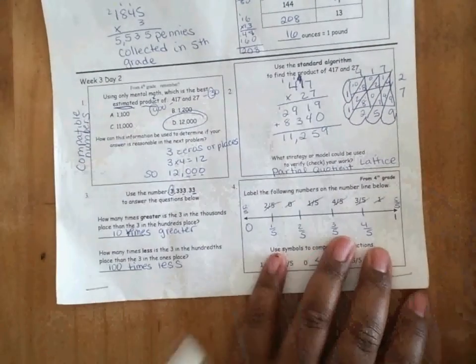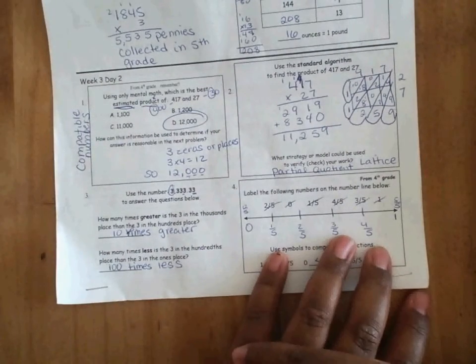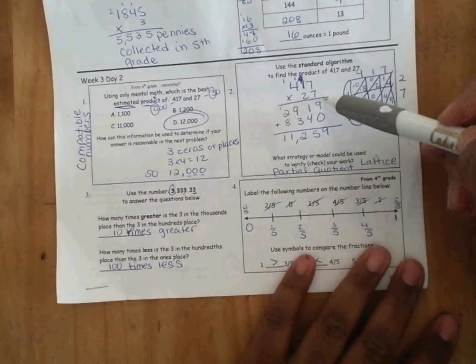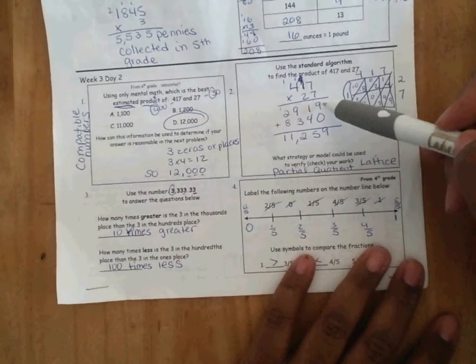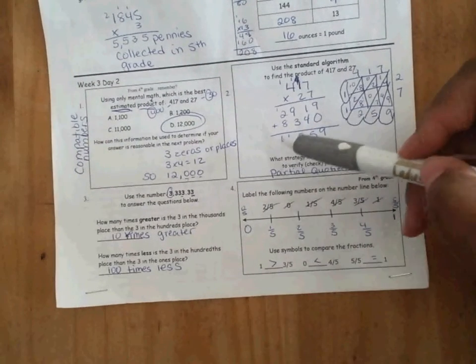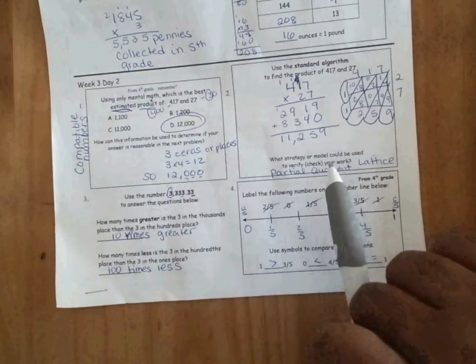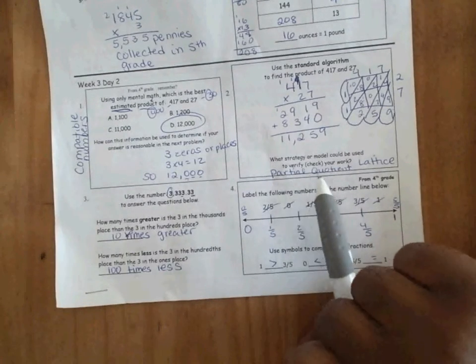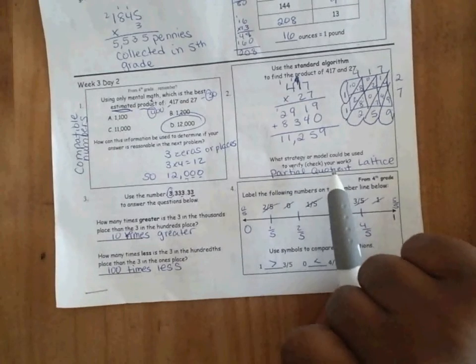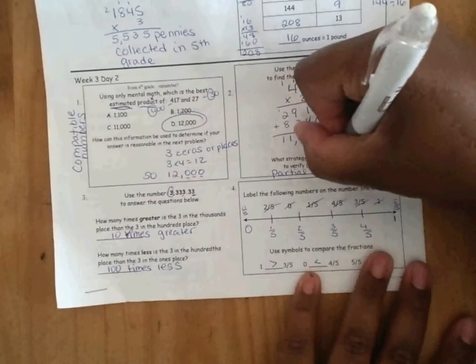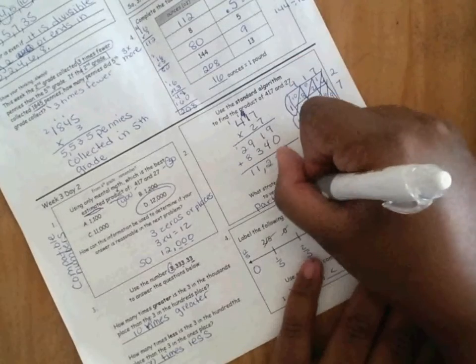Okay, number 2 says, use the standard algorithm to find the product of 417 times 27. So that's what I did. That gave me a partial product of 2,919, a partial product of 8,340, and then I added. Now it says, what strategy or model could you use to verify or check your work? So you could use partial product. I shouldn't say partial quotient. It's partial product.